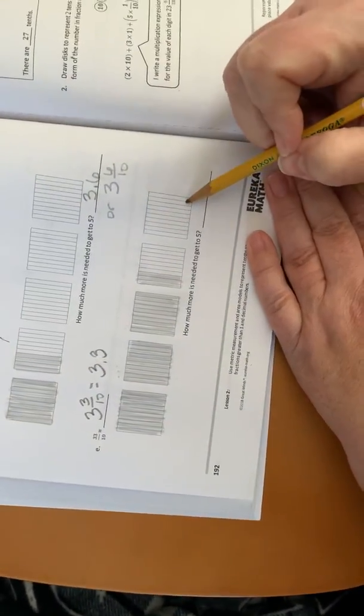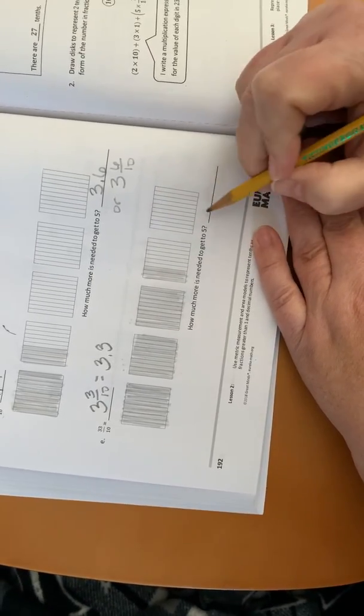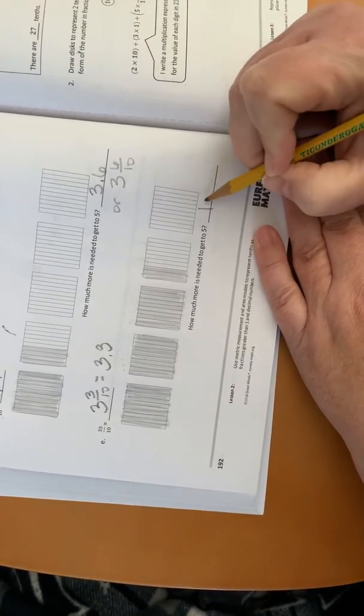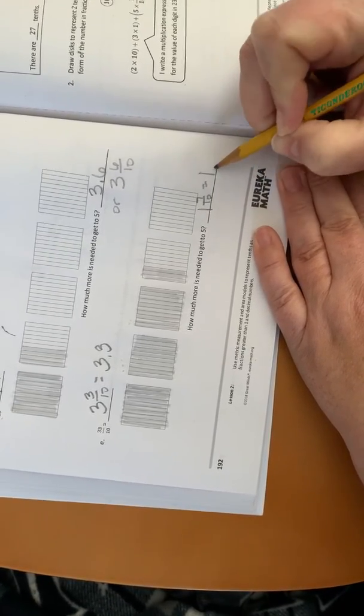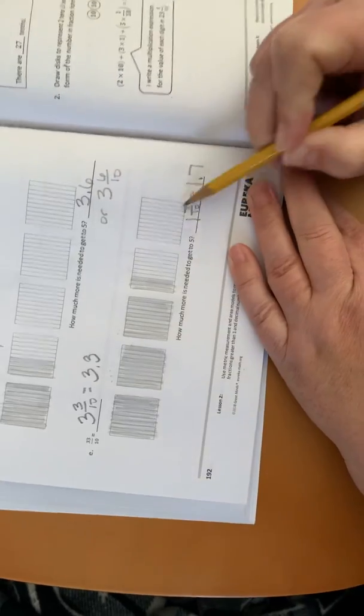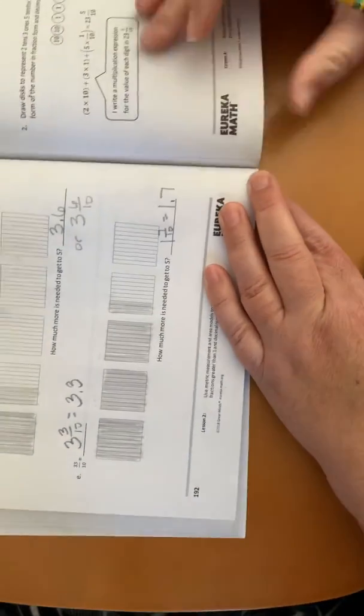And it asks how much more is needed to get to 5. Well, we've got 1 whole and 7 tenths more. And it doesn't matter if you wanted to put the fraction form or the decimal form first. Either way is the same.